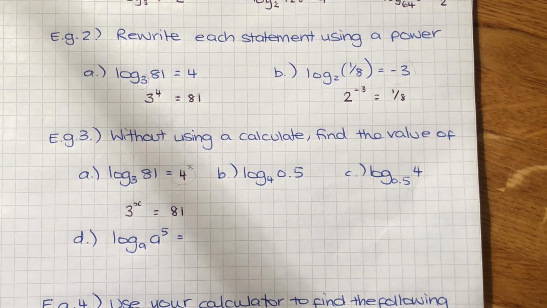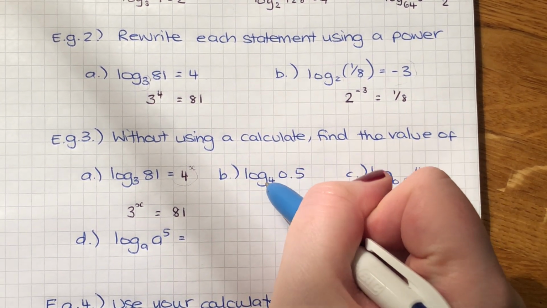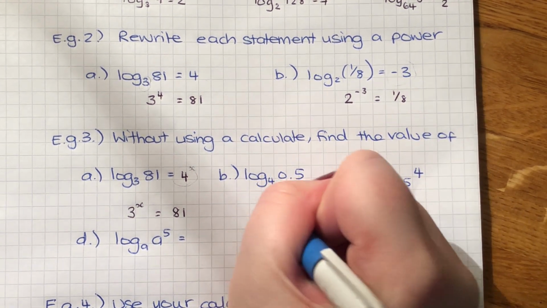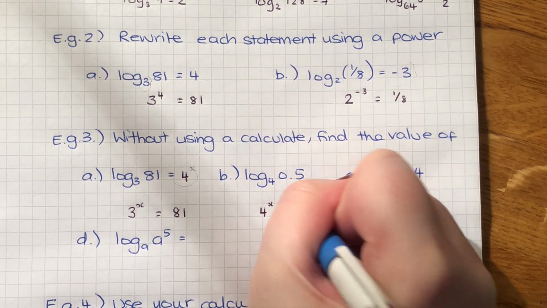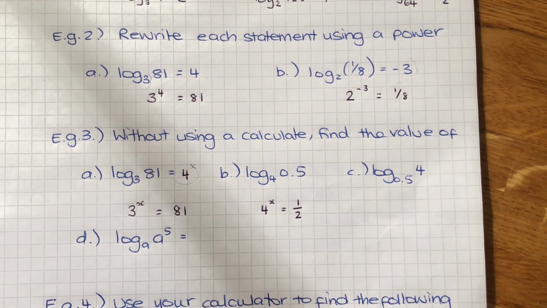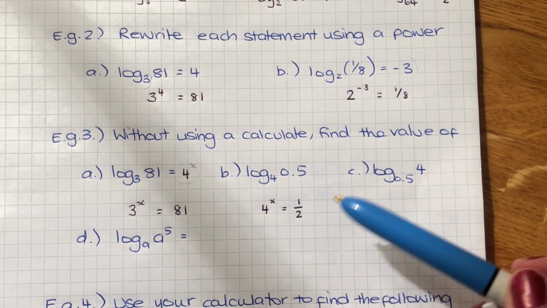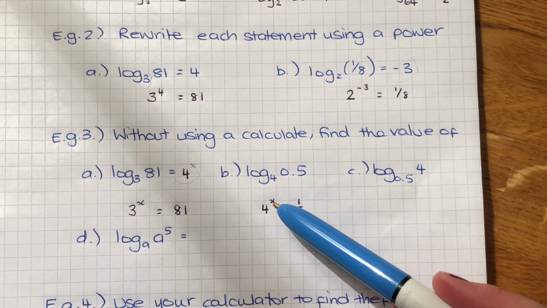Now they do sometimes get a little bit harder. So I would say the next one, B, is, I shouldn't say hard, it's just a bit awkward. So same thing, I'm going to do what I did for EG2. I'm going to start off by writing 4 to the power of something is equal to 0.5. Now I am actually going to write that as a half just to help me out a little bit. So we need to think what power 4 has to be so that it gives us a fraction of a half. Because it's a fraction, that's telling me straight away that x is going to be negative.